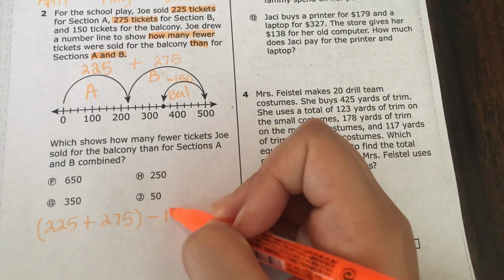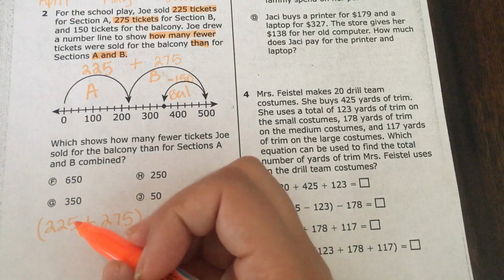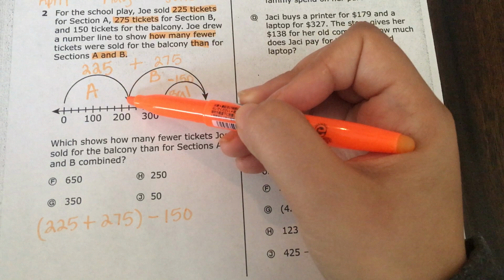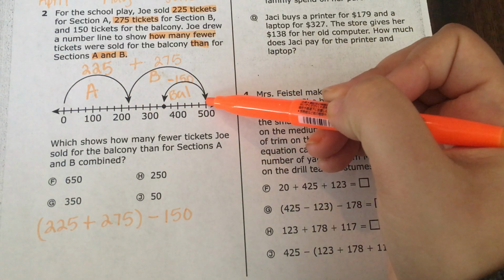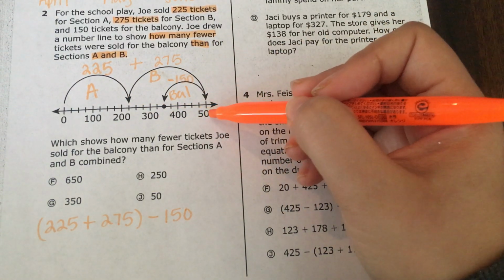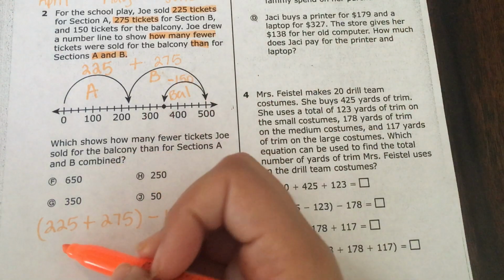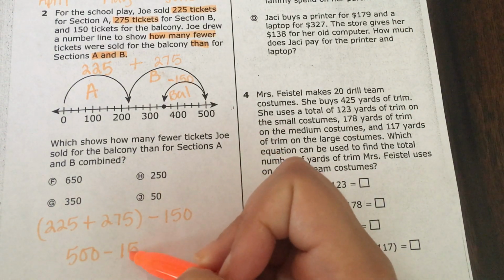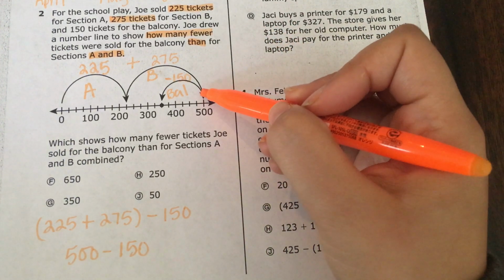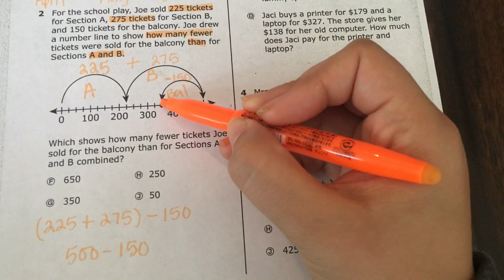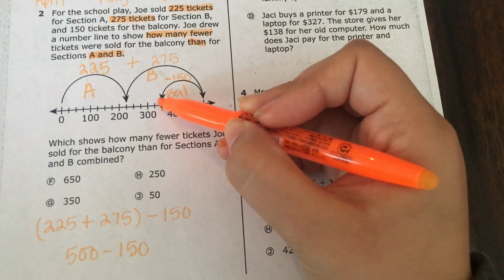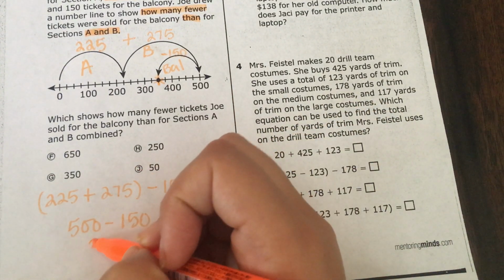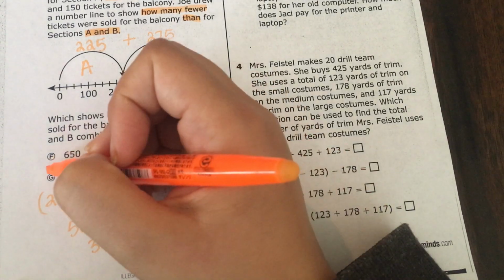And then I'm going to take away 150. So when I add these together, you can see here 225 plus 275 was 500 because that's where we stopped. And then when we take away 150, we went back and we stopped right here, which is 350, which is letter G.